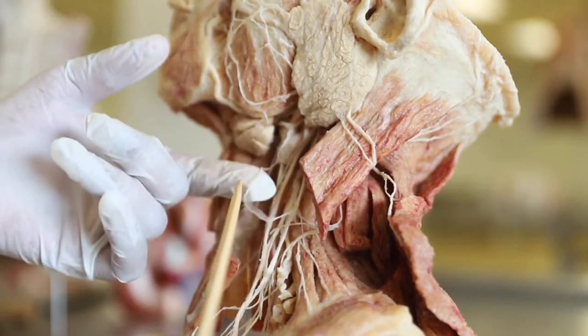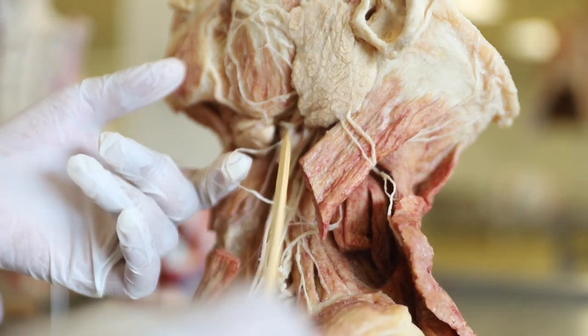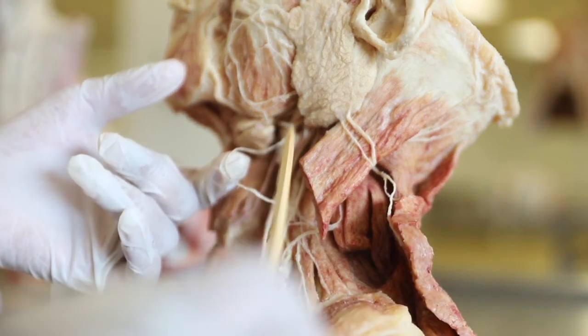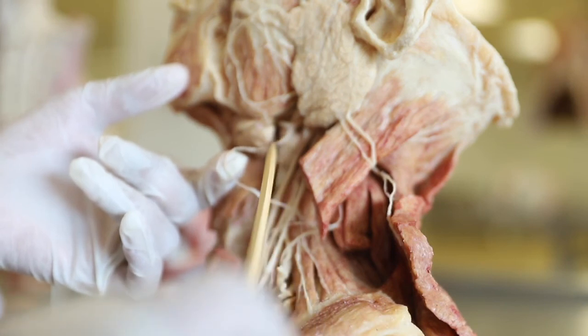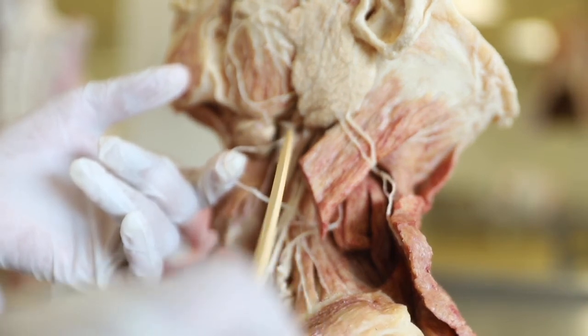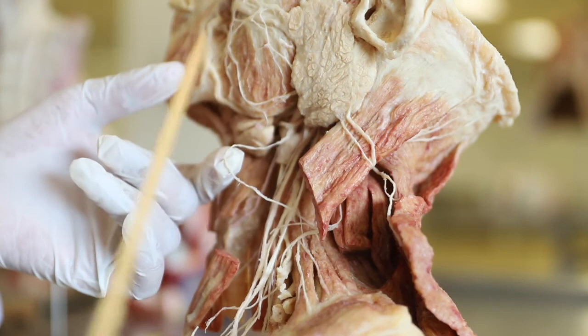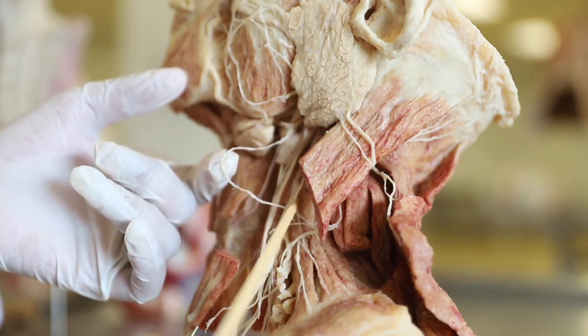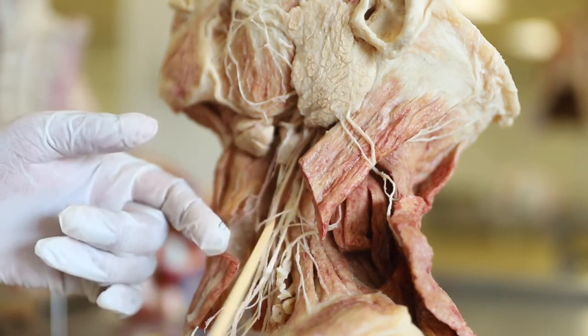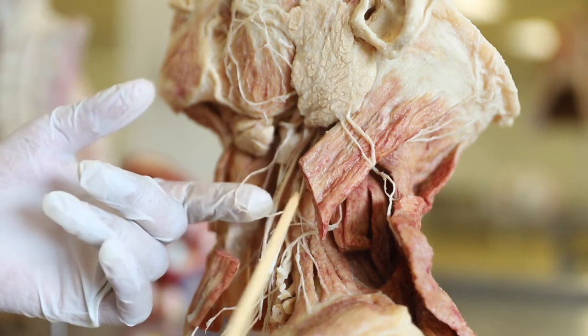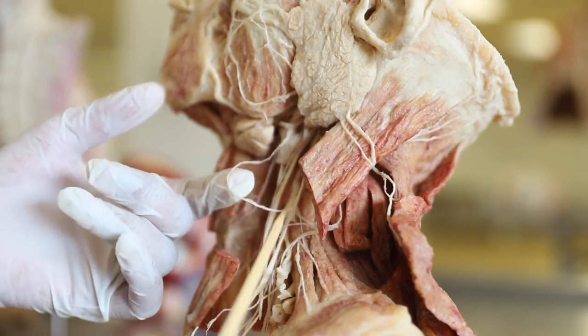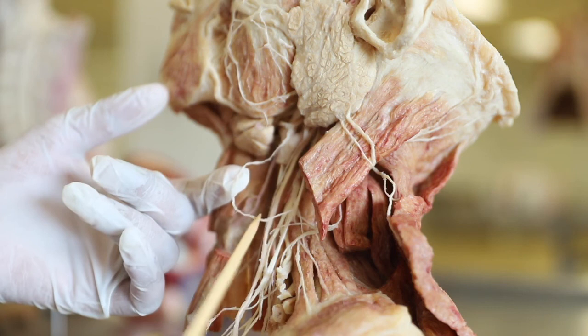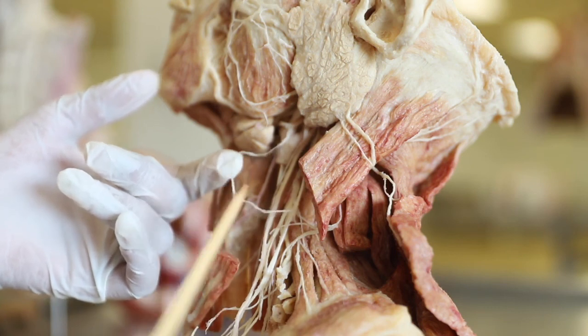It is formed by a root from C1 coming with the hypoglossal nerve, which is why it is called descendens hypoglossi, and from C2 and C3 spinal segments, making the inferior root.